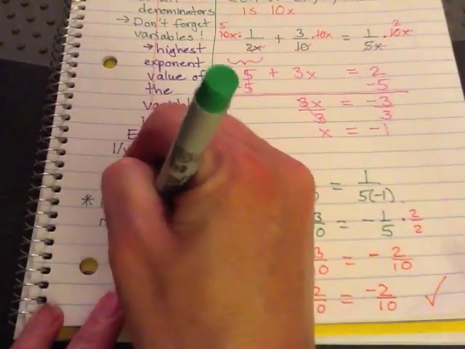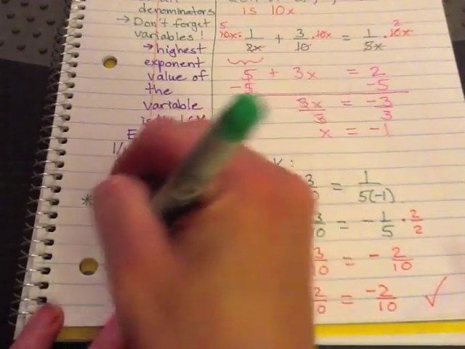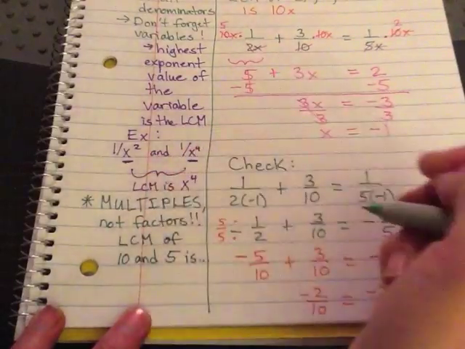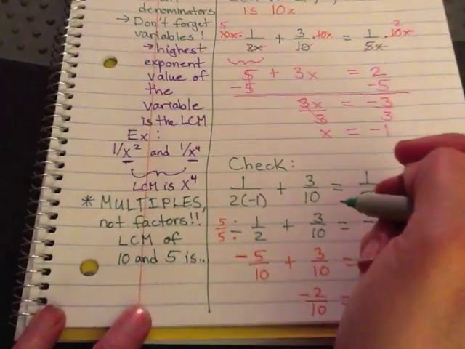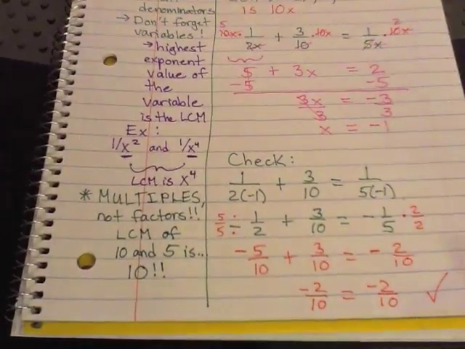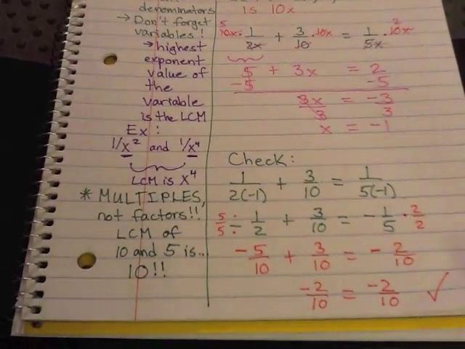So an example of that, just to remind yourself, the LCM of 10 and 5 is 10. Okay, it's not 5. The factor of 10 and 5 would be 5, but we're looking for a multiple, something they both multiply to be.